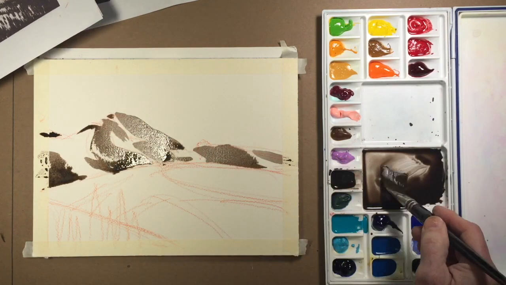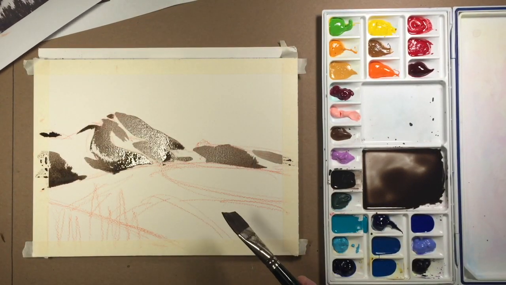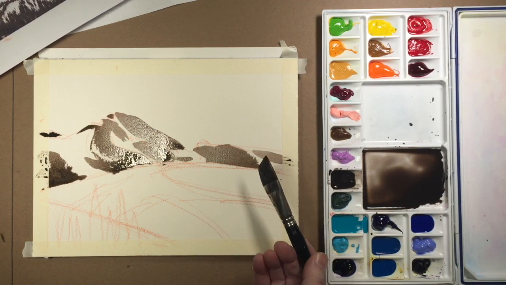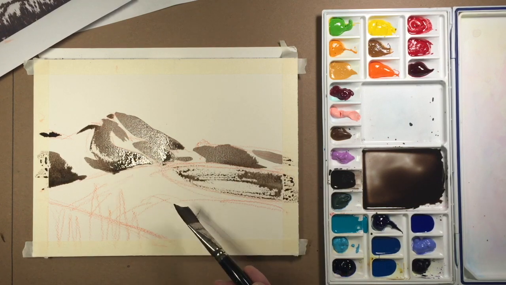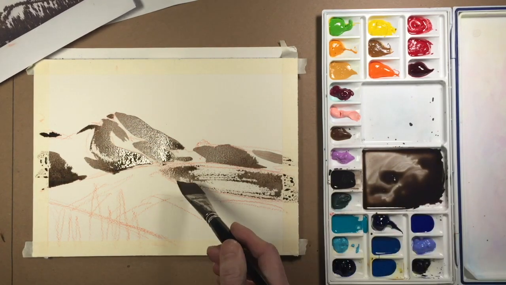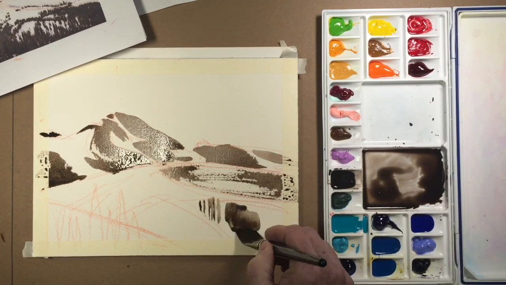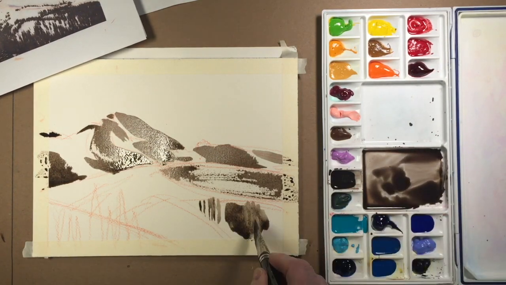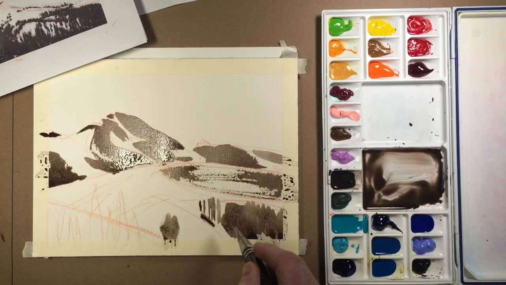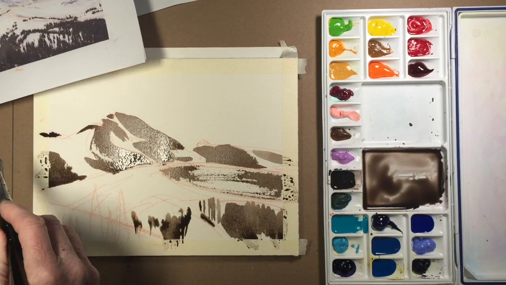I think that's pretty good. And this bowl that I talked about had a little bit of tone or value on it. So I'm just going to use the side of my brush to sweep something in so it reminds me that it's there. And then I have a lot of these trees which I may put in or may not put in.